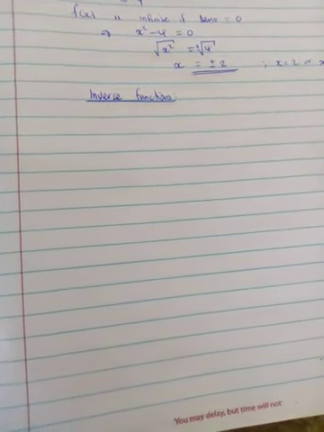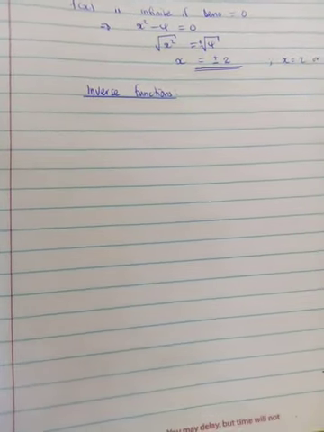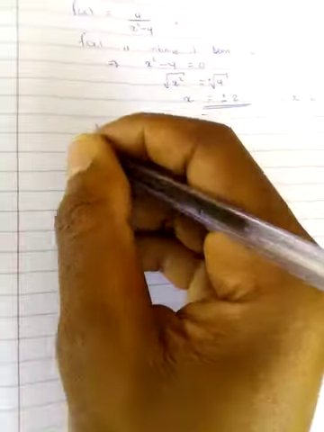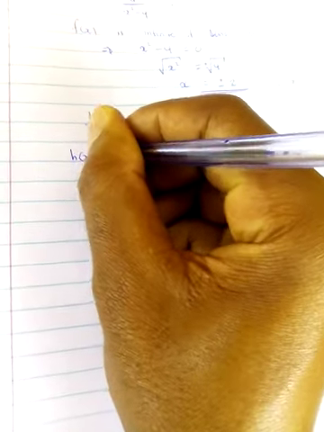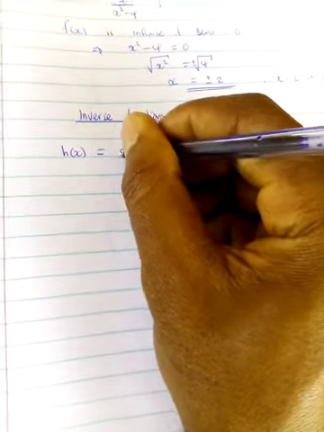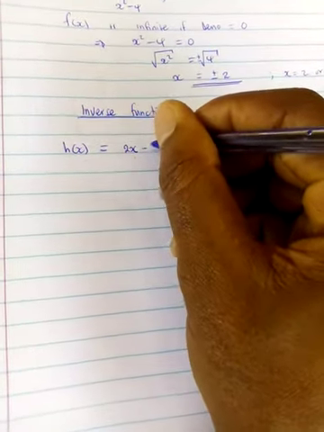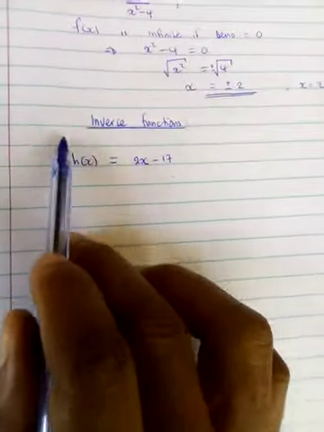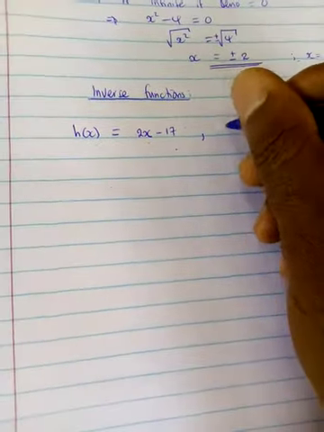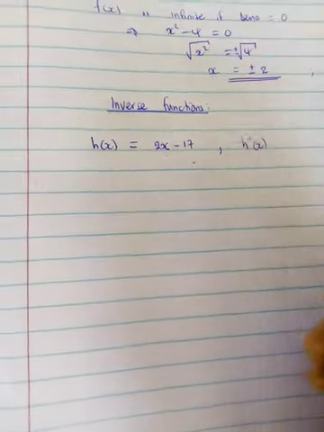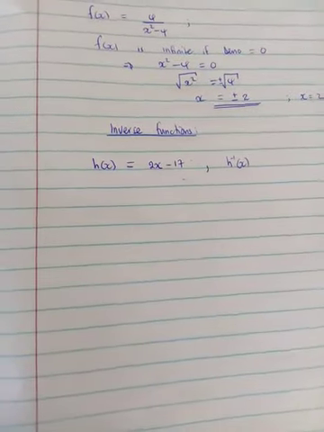We've looked at undefined functions where the denominator is equal to 0. So what does the inverse of a function mean? I know you easily remember the concept of making the subject of the formula. This is what we employ here. For example, if I have my function h of x, I can have h of x equal to 2x minus 17. The inverse of a function h of x is denoted by h inverse of x. That is how the inverse of h of x is written.